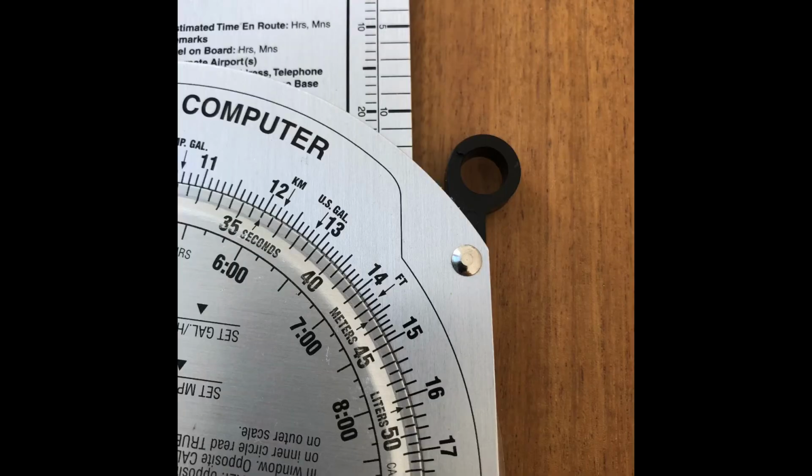If we could fly this at night, which we couldn't, can't fly single engine into El Cate after dark, but if we could, of course, we would look at the 45 minutes on the inside, and we would see it's opposite 15 gallons, so we would need a 15-gallon reserve.